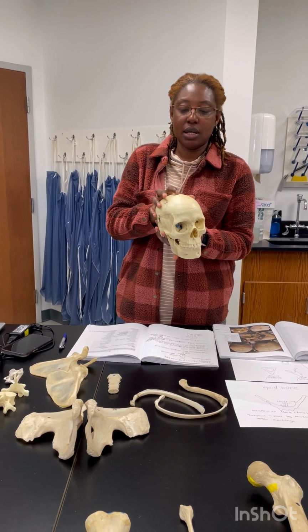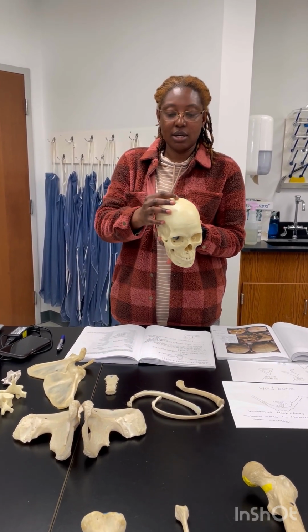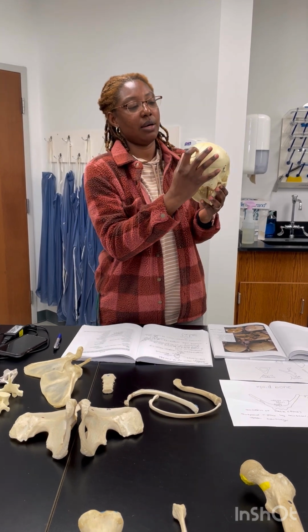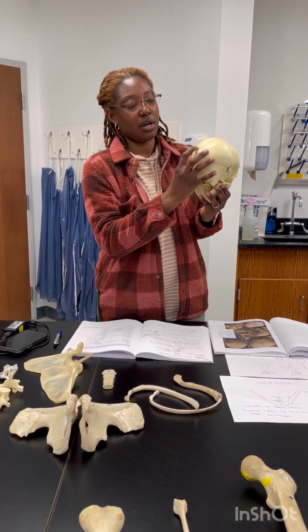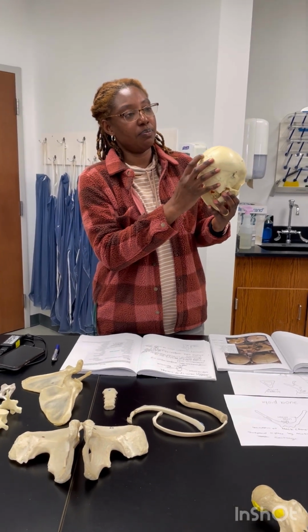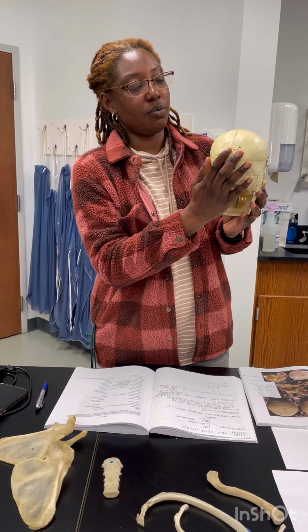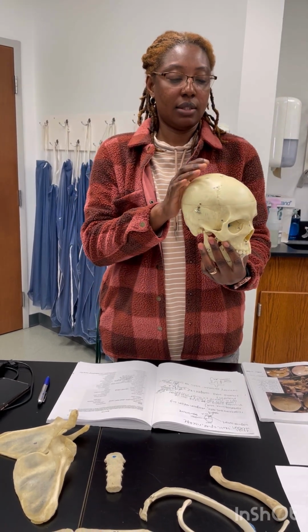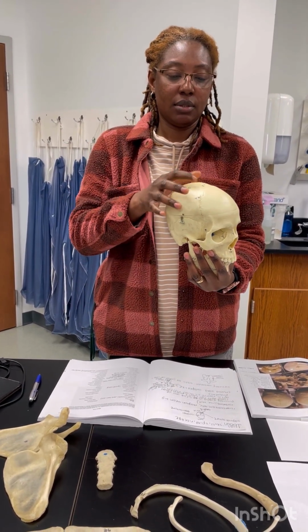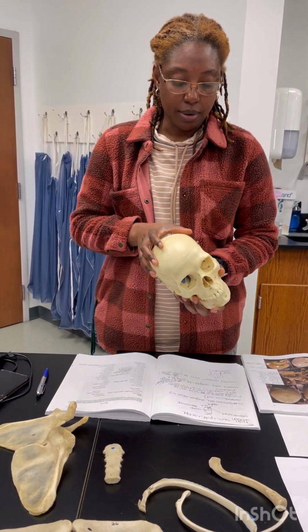The first one here is the coronal suture. The middle part here is the sagittal suture. The back here is the lambdoid suture. We have the occipital bone right here, and then the parietal bone, which is separated by the sagittal suture, and the frontal bone up here.